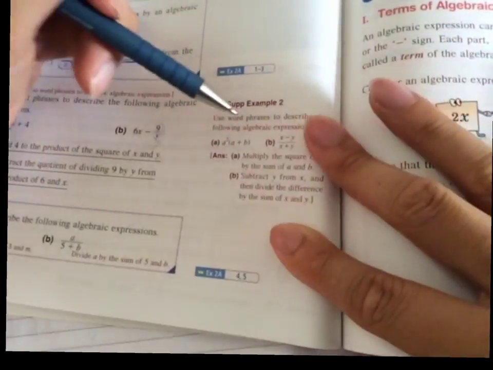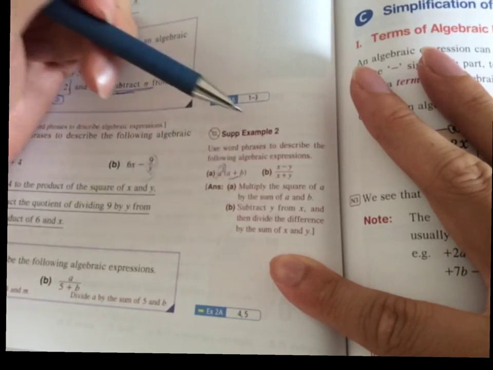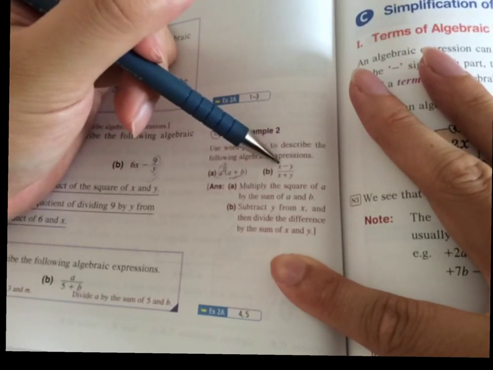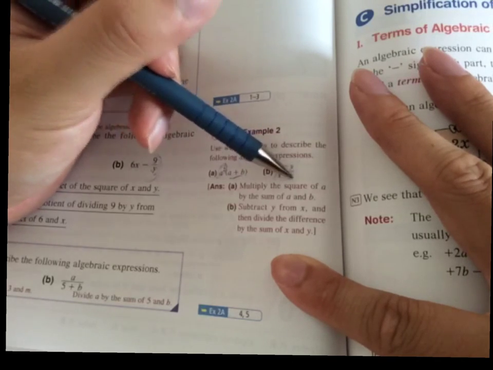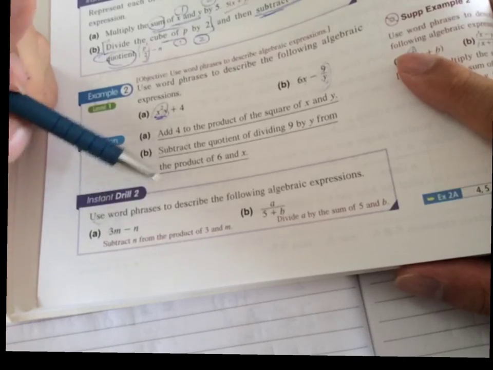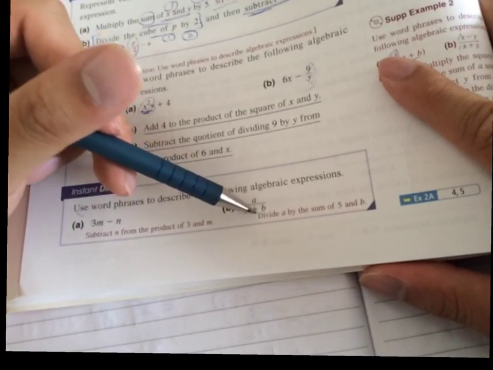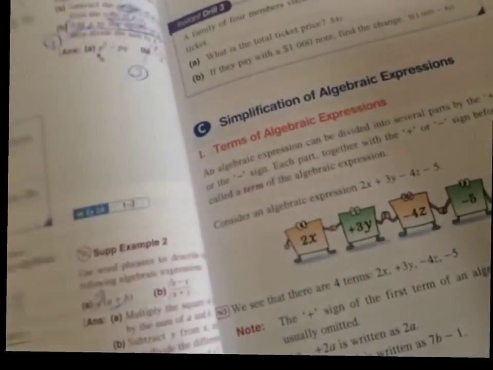Supplementary examples. Multiply the square of a by the sum of a and b. Subtract y from x, and then divide the difference by the sum of x and y. You subtract n from the product of 3 and m. You divide a by the sum of 5 and b. Like this. I know this is quite challenging for English learners, but the most important thing is you can do this.